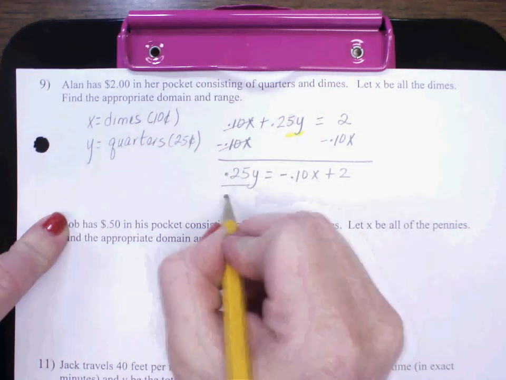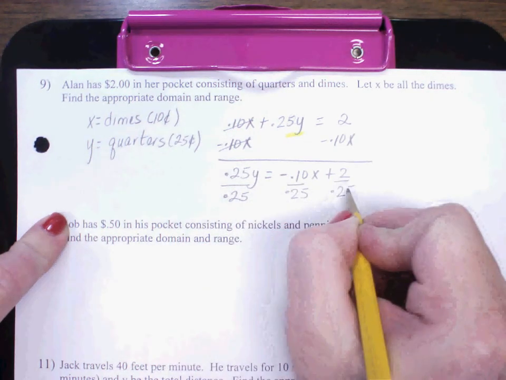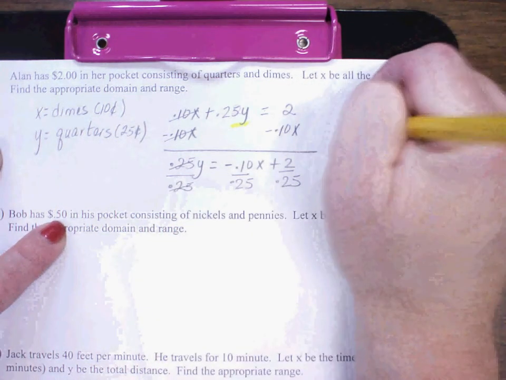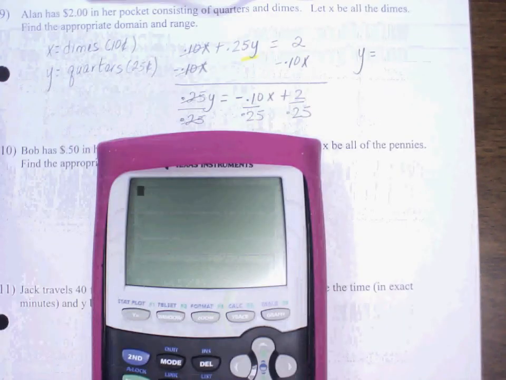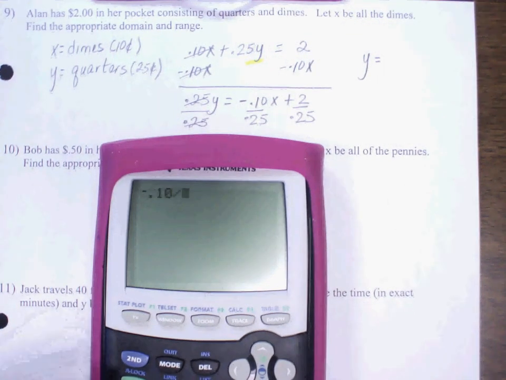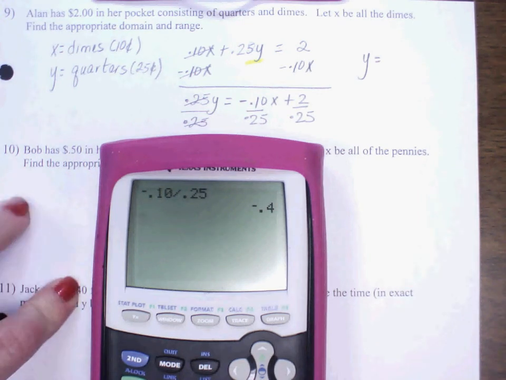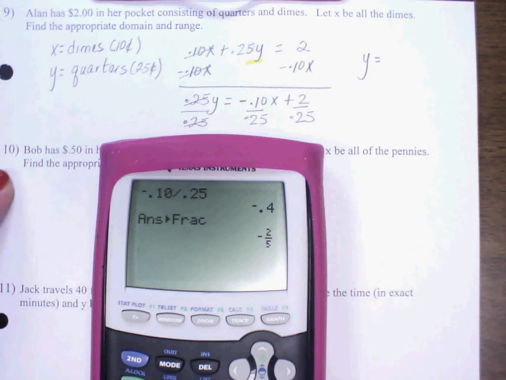And now I need to get rid of that 25 cents. So I am going to divide everything by 25 cents. Now in here it's canceled, so you get 1y. And what is negative 0.10 divided by 0.25? Let's go ahead and change that into a fraction. Negative 2/5. Somebody already did it right without going to the calculator.